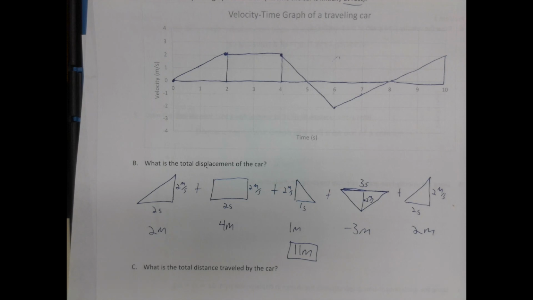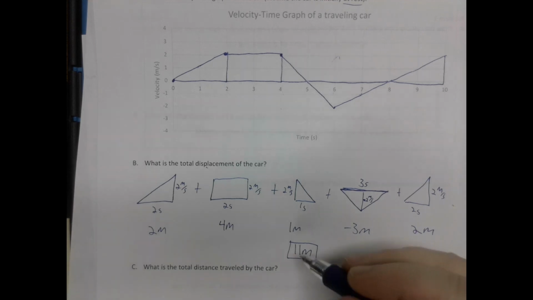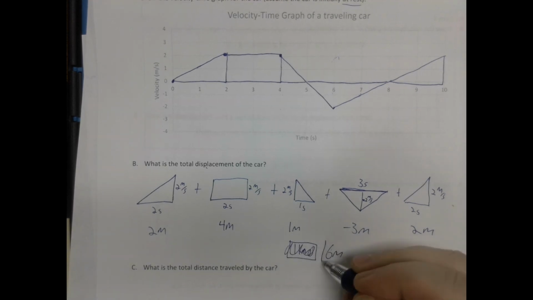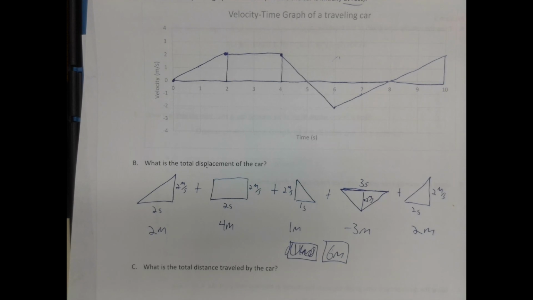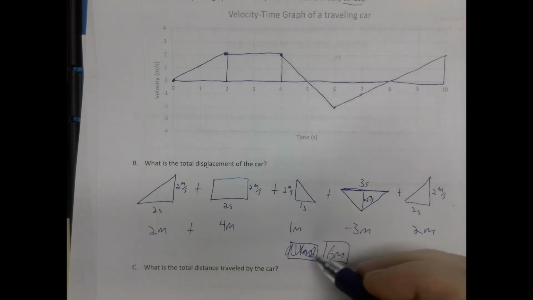Let's see. 2 times 2, 0.5 times 2 plus 1, 0.5 times 3. Yeah, I made a mistake. This should have been 6 meters. Two plus 4 is 6, 7, 8, 9. 9 minus 3 is 6.